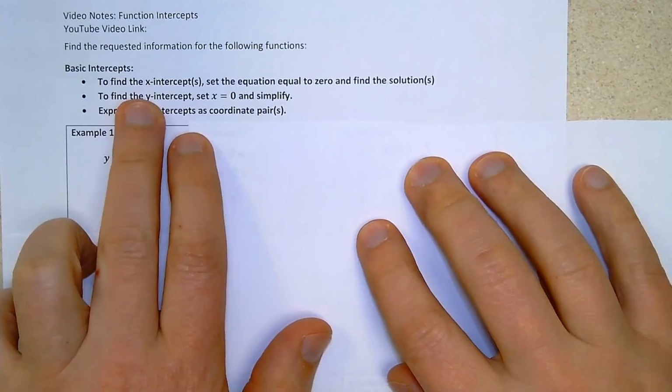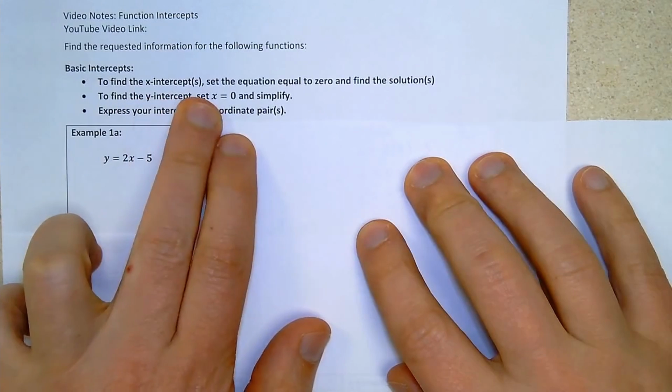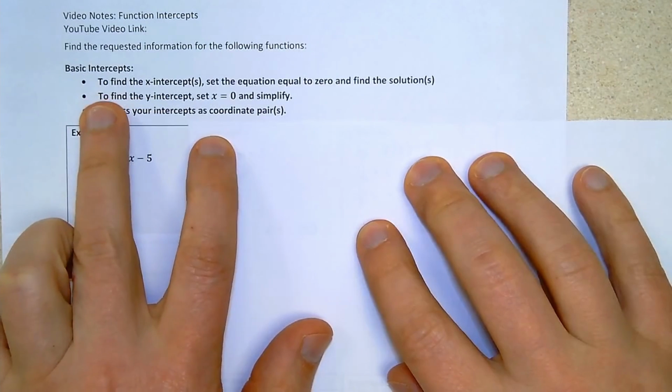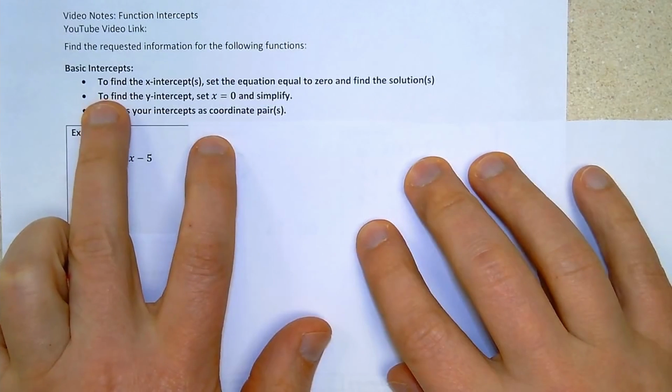Today we're going to be working on finding intercepts of functions, and we will want to be finding the x-intercept or intercepts as well as the y-intercept. And we'll work through three levels of equations: basic, intermediate, and advanced.